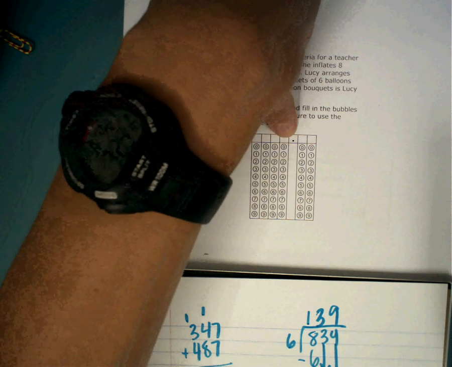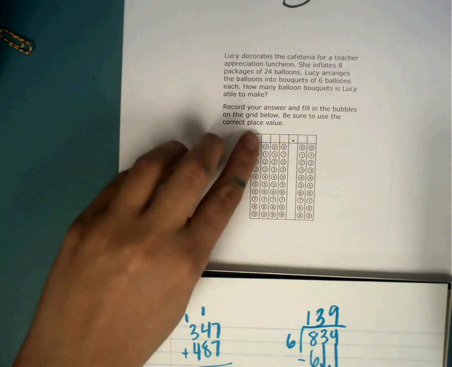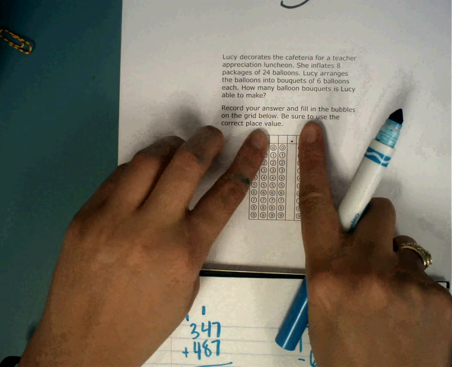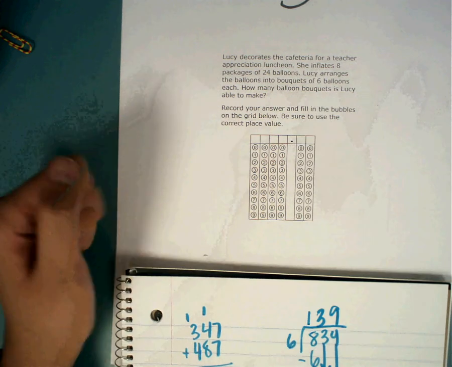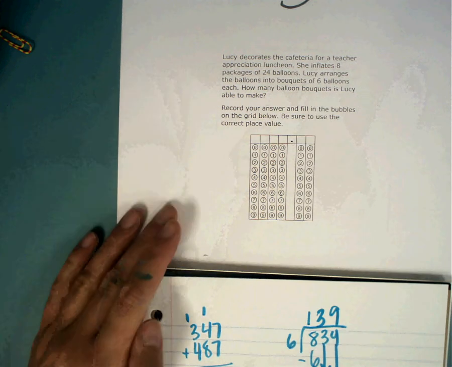So my 3 would go here, and my 2 would go here. And then I wouldn't need any zeros or anything in these first 2 here or this one here. I only care about where I have numbers. Okay, I don't need to fill in with zeros or anything. All right. A couple more on this one, guys.